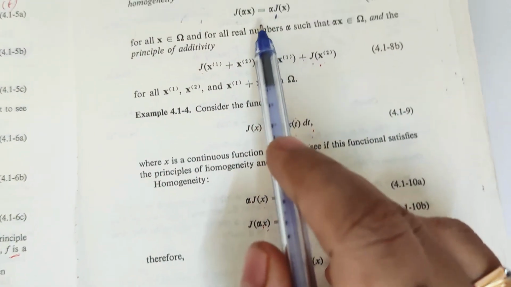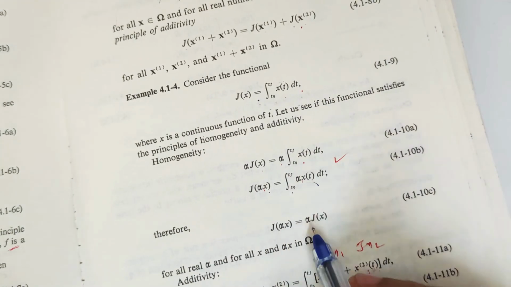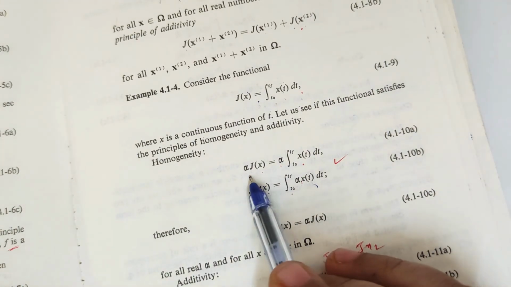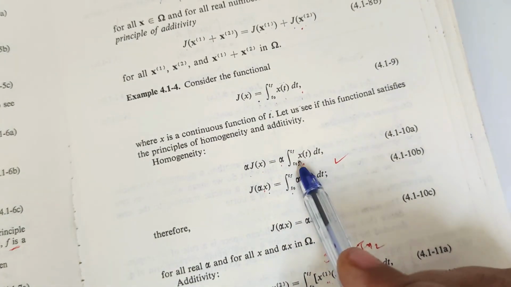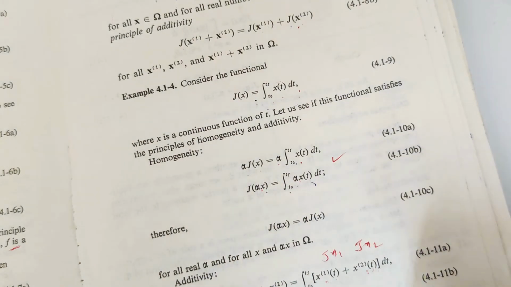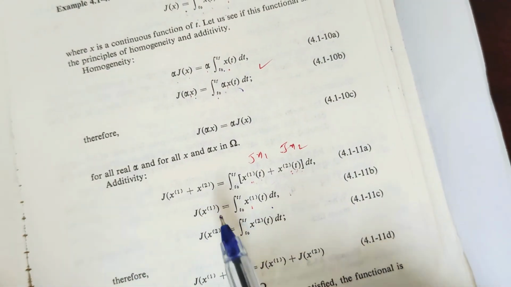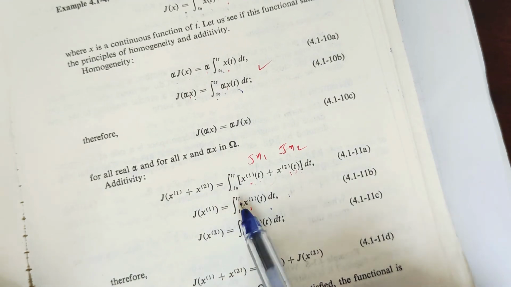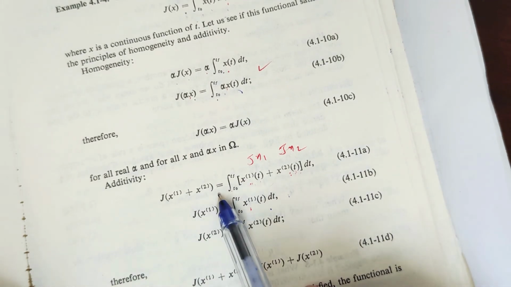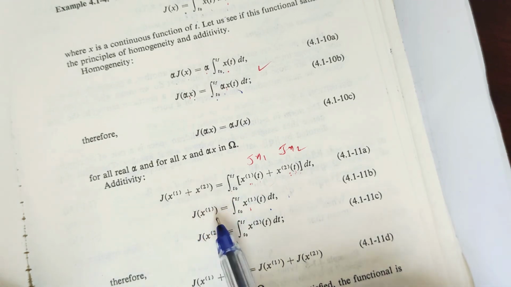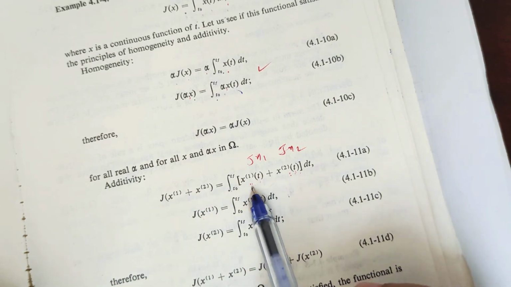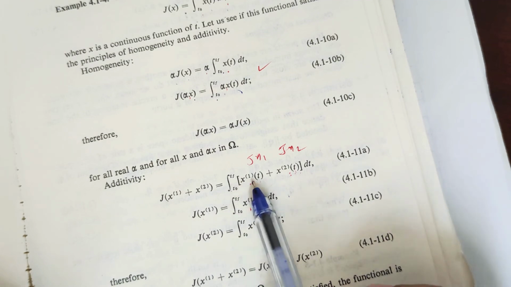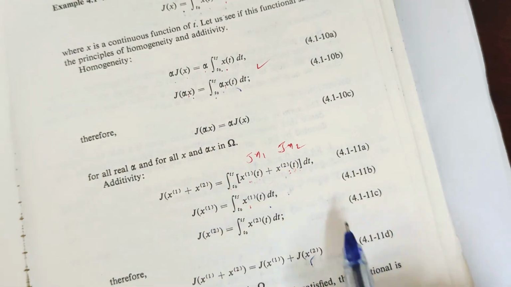Next, alpha into j of x means alpha into the integral, which is j of x. See, both are same or different? Both are the same, so the principle of homogeneity holds. Then come to additivity. The same principle for additivity, right? So j of x1 plus j of x2. Just now we did the same thing for the function, and this is for the functional. Both are integrations, so you can separate these two. So this is the principle of additivity.